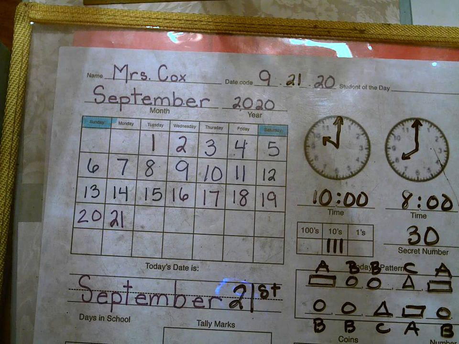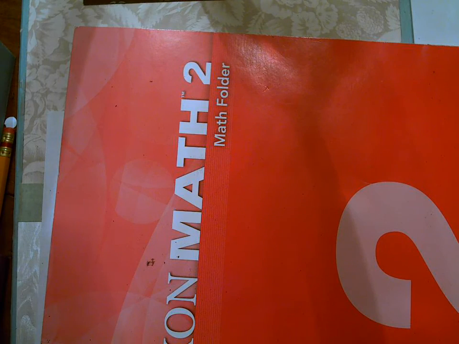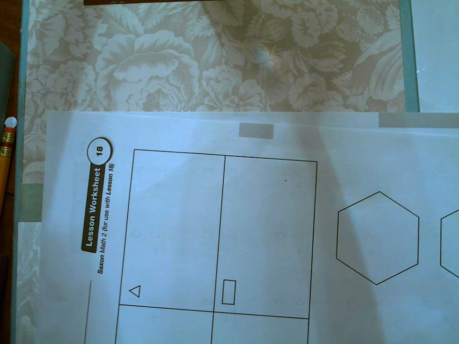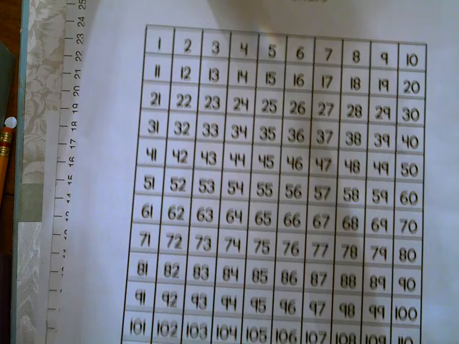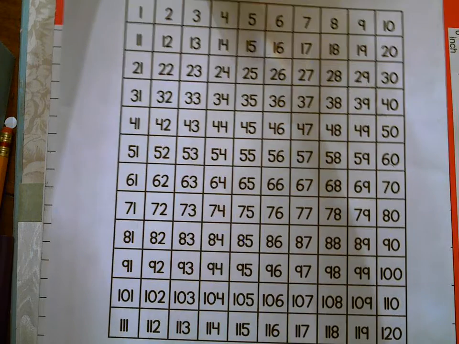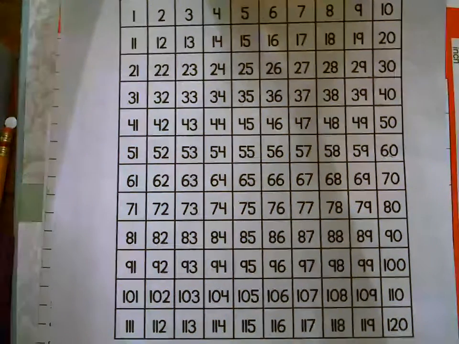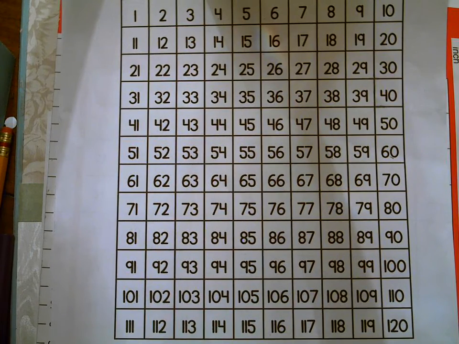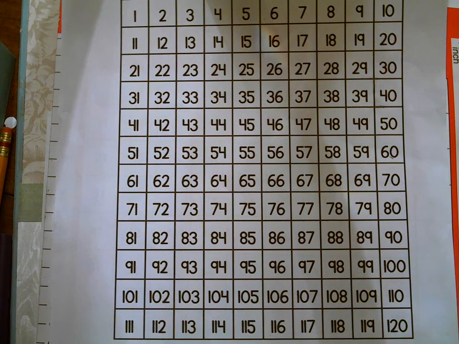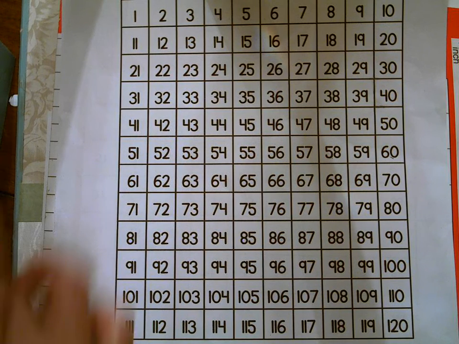All right, we can set our math meeting aside, and let's look at our number chart. Pulled out my number chart up to 120. We are going to count from 97 to 120. Let's begin. Get a good pointer here.